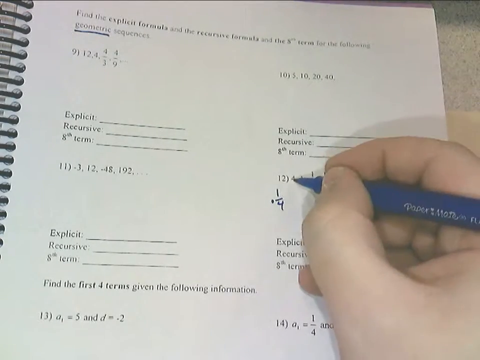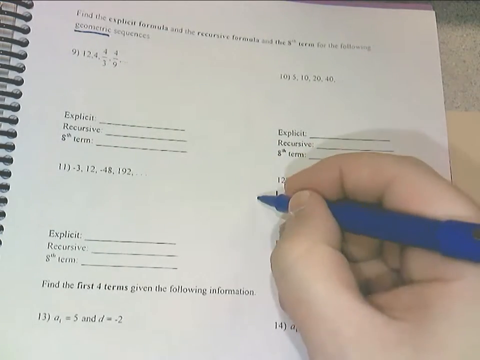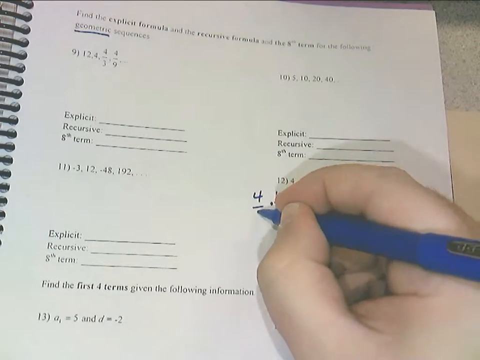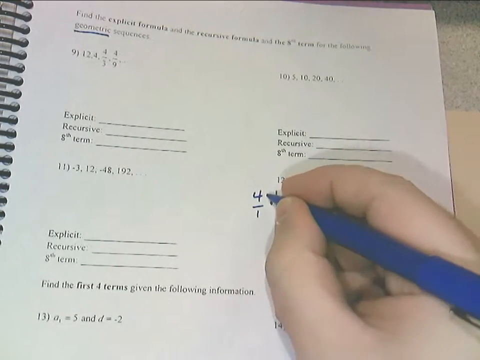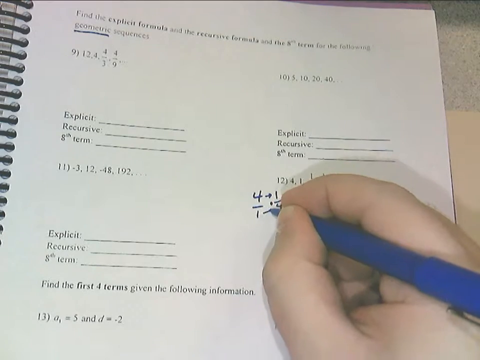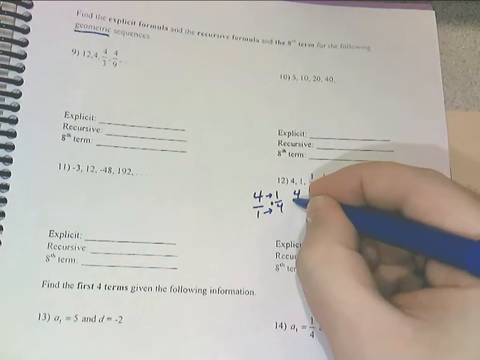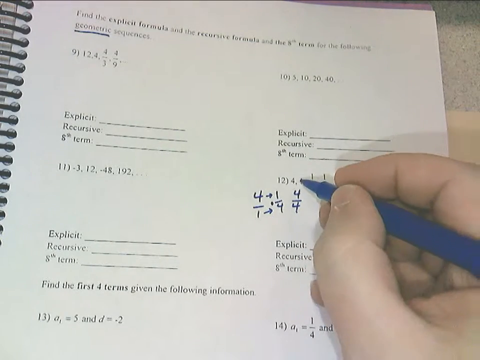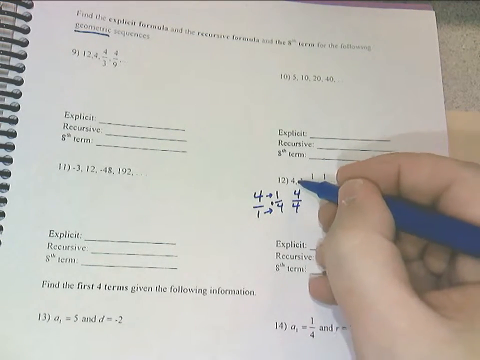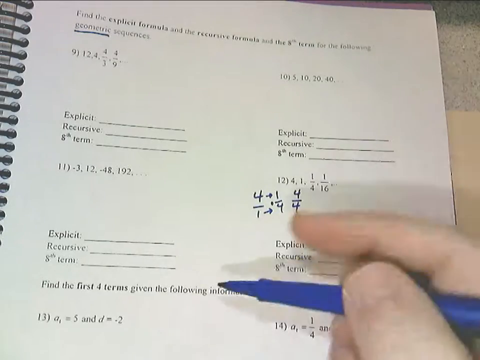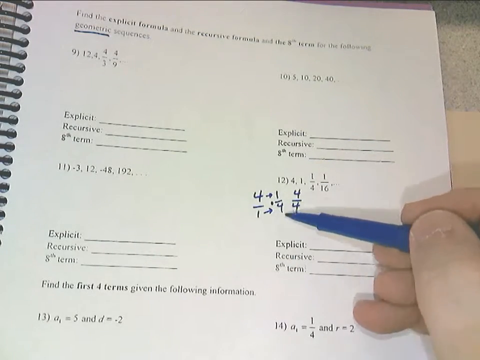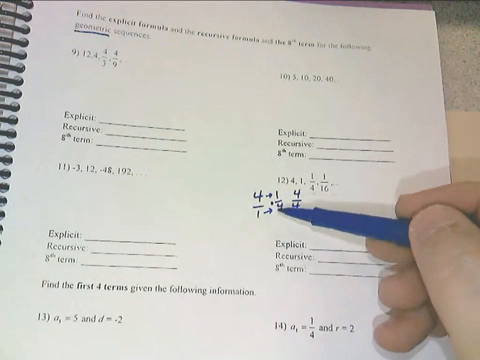Because if I were to multiply 4 by 1 over 4, remember it's 4 over 1. When I multiply fractions, they just multiply straight across. 4 times 1 is 4, so you're going to end up with 4 over 4, which, 4 divided by 4, is 1. Okay? So that's how multiplying by the fraction works as a division.